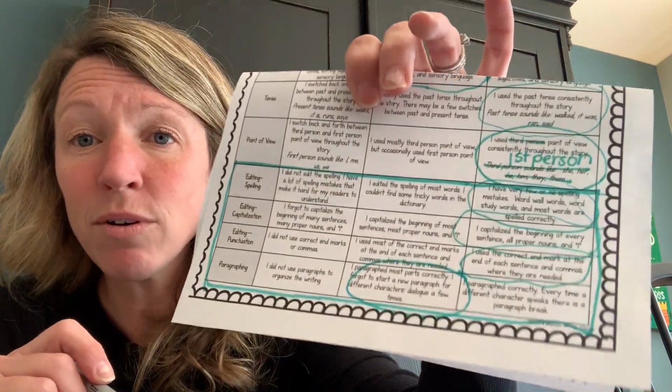And then paragraphing. Now, did you paragraph correctly? Every time a different character speaks, there's a paragraph break. Now, Mrs. Gunther probably did not do it all perfectly, right? Because we're just learning paragraphs. So I paragraph most parts correctly. I forgot to start a new paragraph every time a character speaks. Or maybe every time something happens, like when I go to lunch, did I start a new paragraph? Or when I came back from dinner, did I start a new paragraph? So I'm going to give myself a 2 for the paragraphs. But see if you do have some of the paragraphs correct.